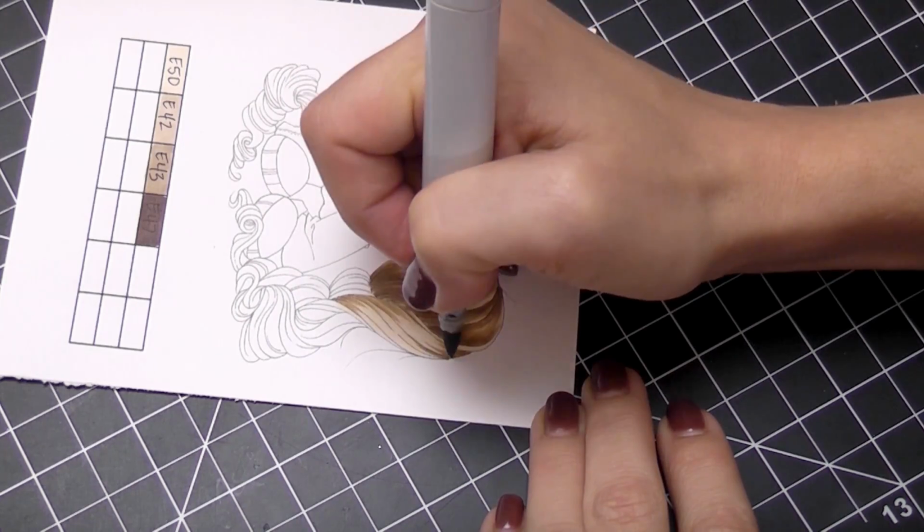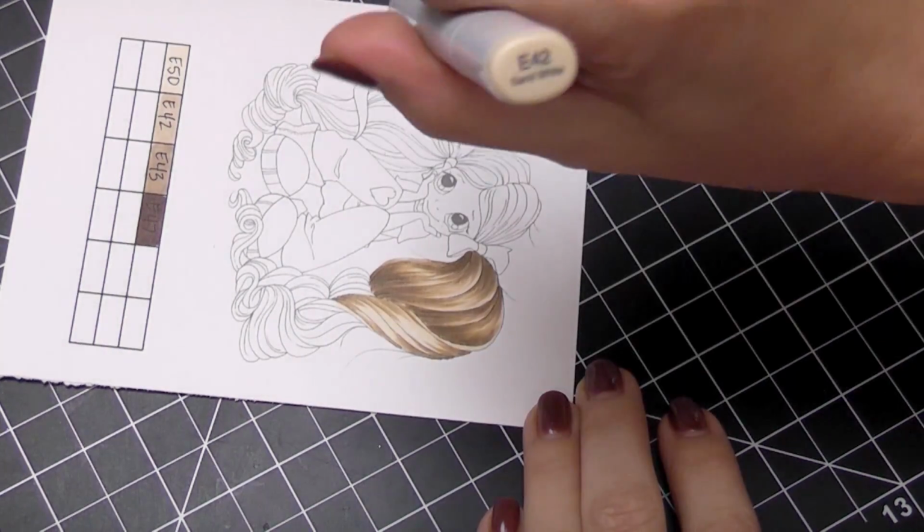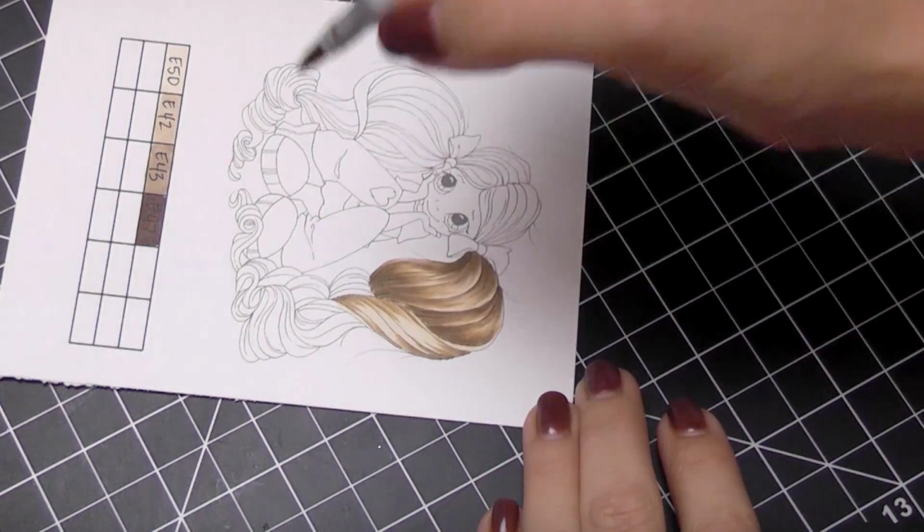Just add in those shades or shadows on both sides, following the directions of the lines in the image, and then come in again with that E42 and start to connect or soften them out.